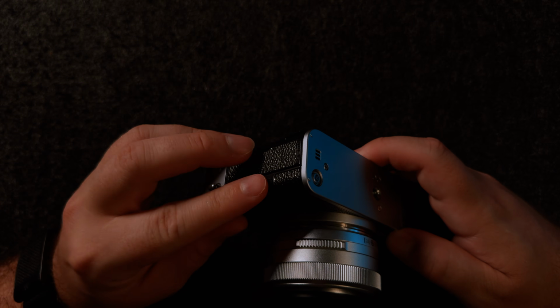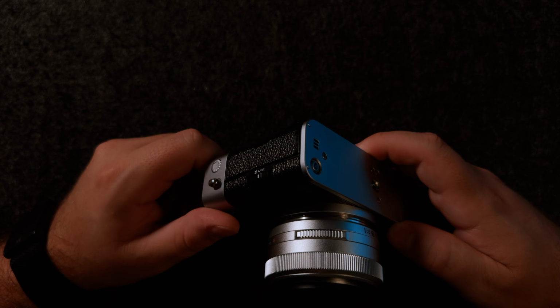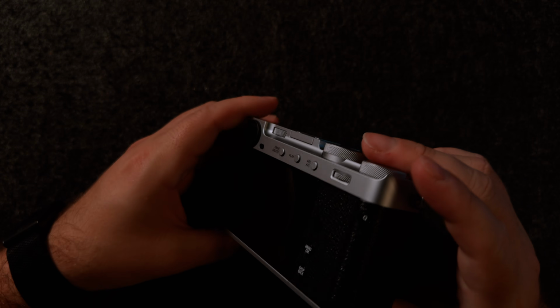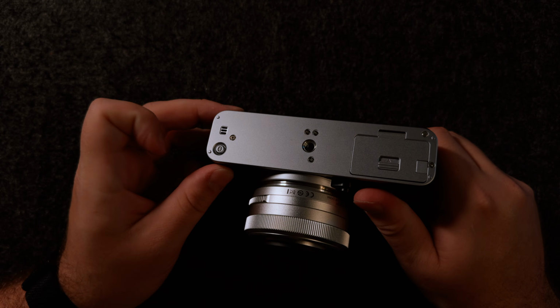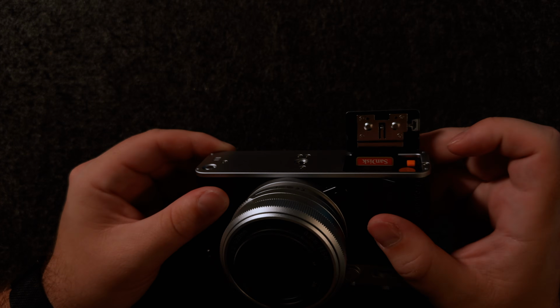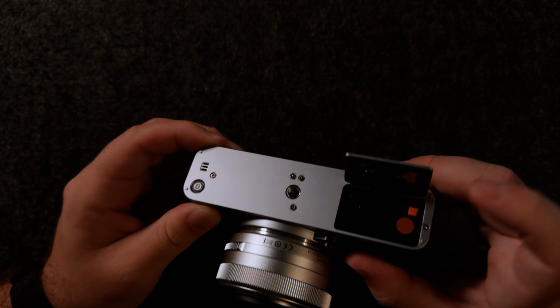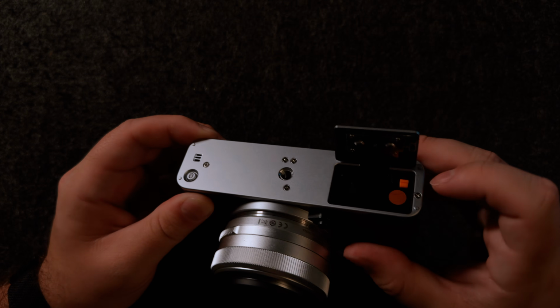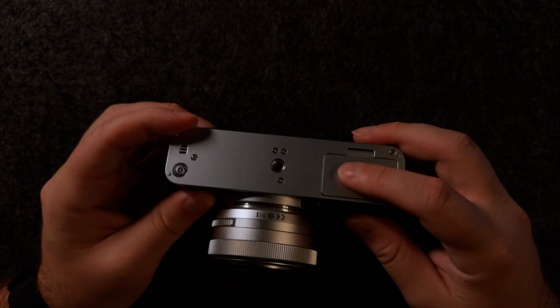Over here, you have single, continuous, and manual. When it comes to your focus mode, I keep it in continuous, so you can put it whatever you want there. As well as on the bottom, we have the Bluetooth button and the battery/SD card tray. So you can push that in and out, or you can open the battery, line up the orange dot with the battery holder, and that will be good to go.